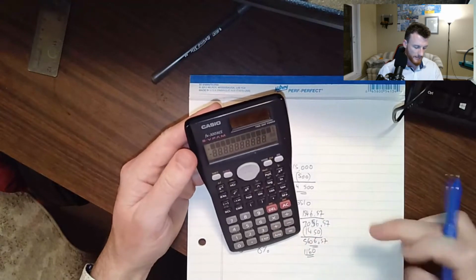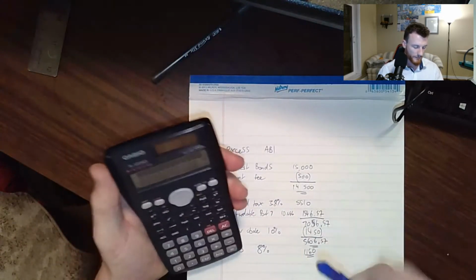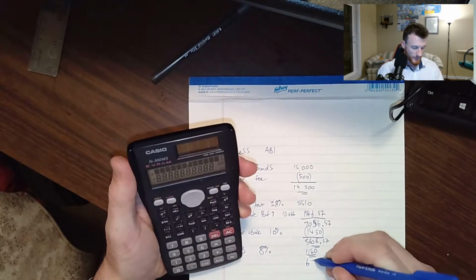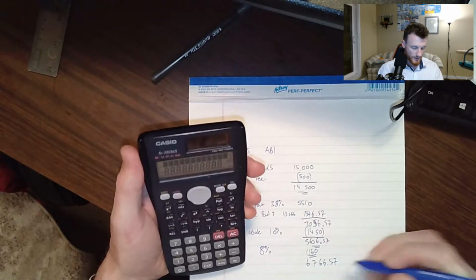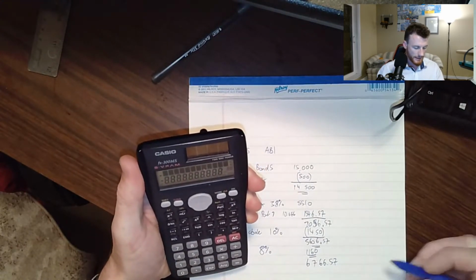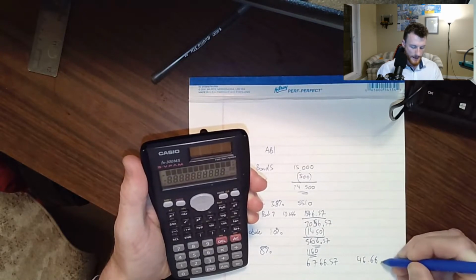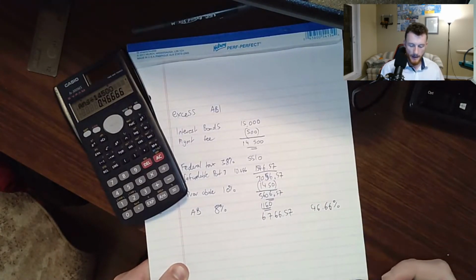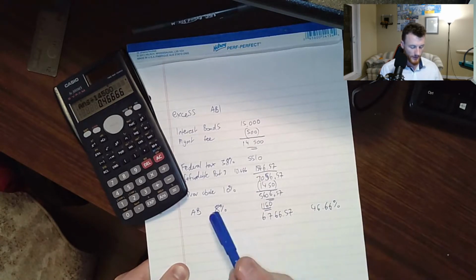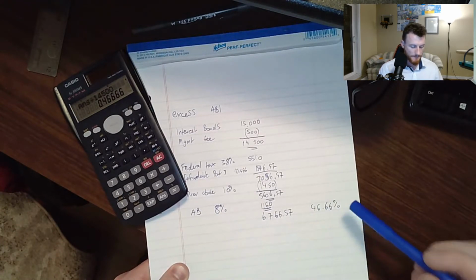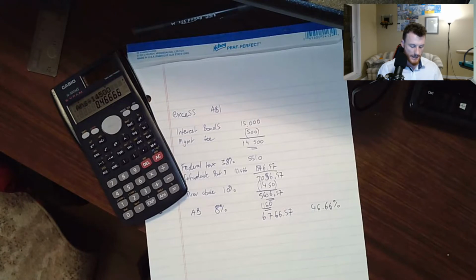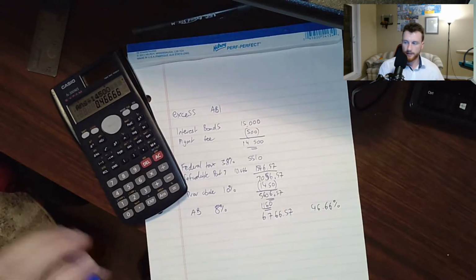So our total tax to pay for our investment income is going to be $6,766.57, or a net average tax rate of 46.66%. It's good to be living in Alberta with 8%, but this is excluding any of the ABI, and we have not refunded the tax yet via issuing a dividend.